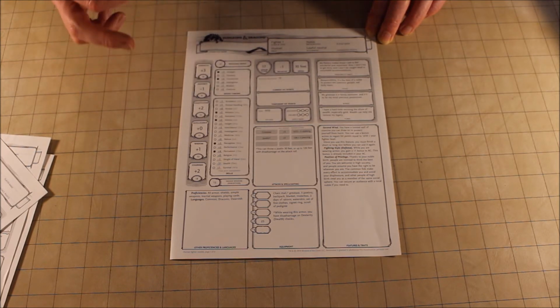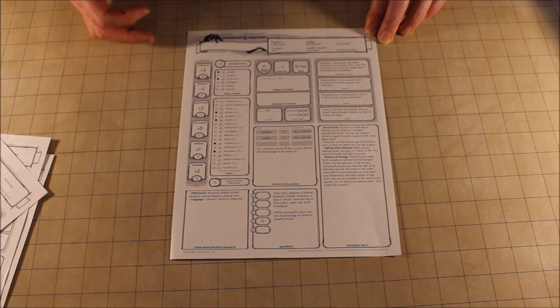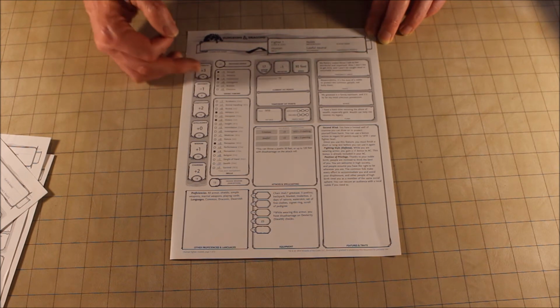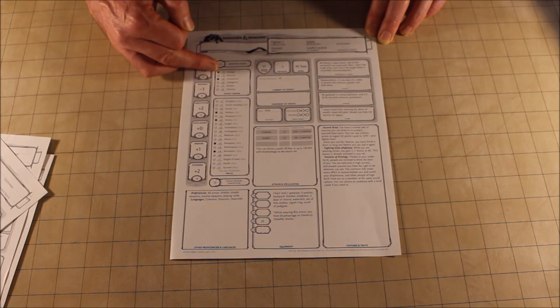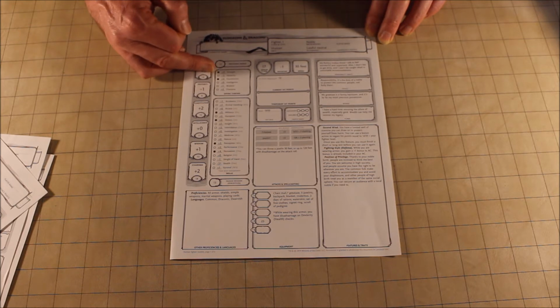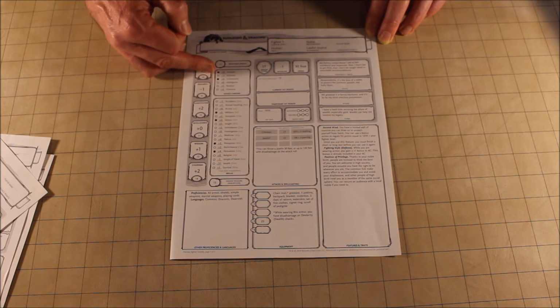Now, when it comes to saving throws, this is when something bad tends to happen to your character or you have to fight off the effects of something. All of your saving throws are listed here. The ones that are darkened, these are ones that you're proficient in, so you're better at them than other things. So these are your saving throws listed here, and you'll take that number and add that to your 20-sided dice roll when you're asked to make a saving throw.